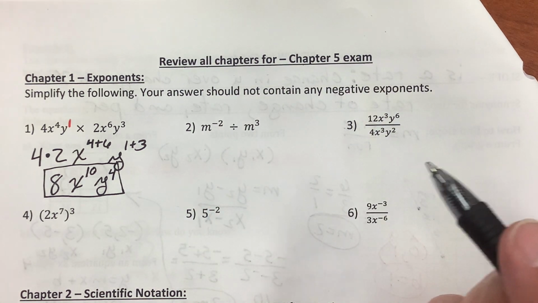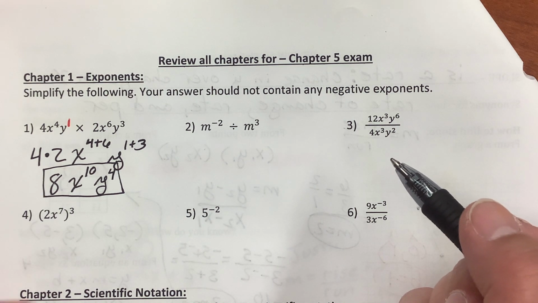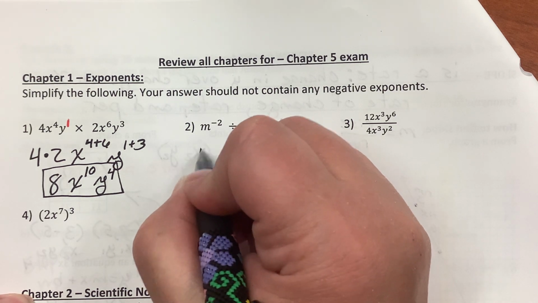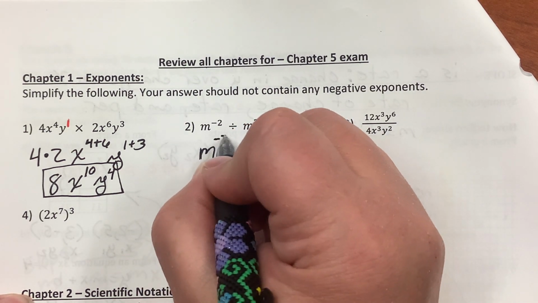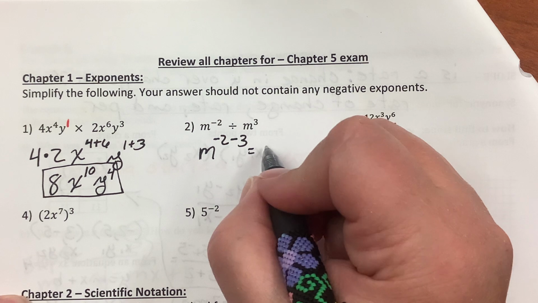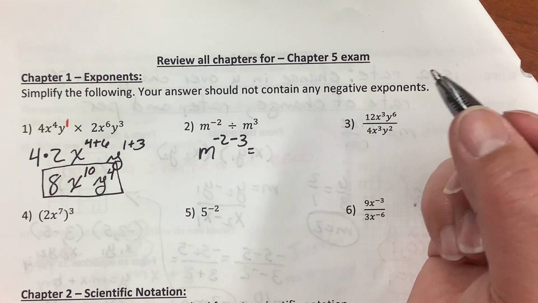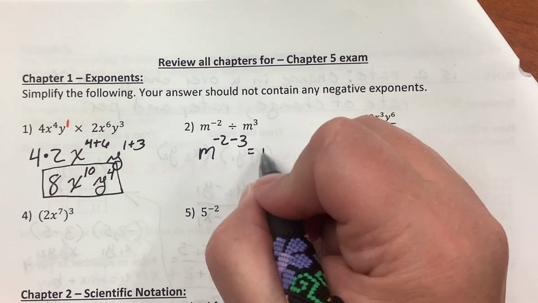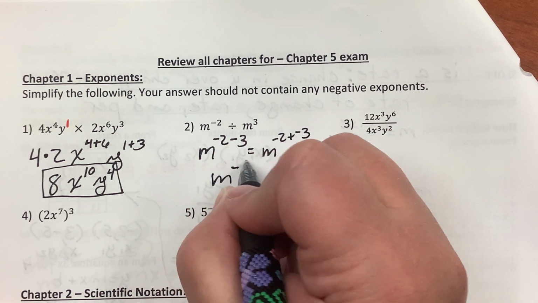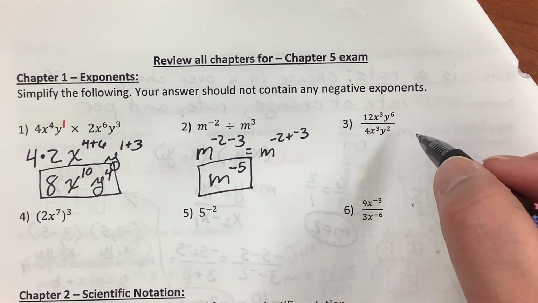Now for this next one, I don't have any coefficients, so I just have to use the quotient rule. It's division, so that is the quotient rule. So you keep the base and you subtract the exponents. -2 minus 3. Now, if you don't have a calculator, you can keep the first number, change minus to a plus, and change the sign of the second number. Or as you guys like to say, keep change. m equals -2 plus -3. So m is to the -5th power. Bingo.